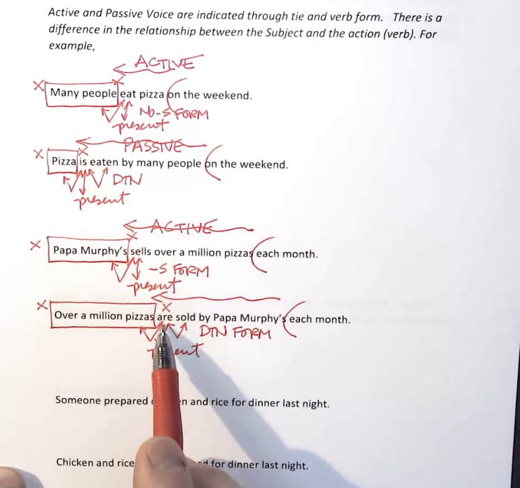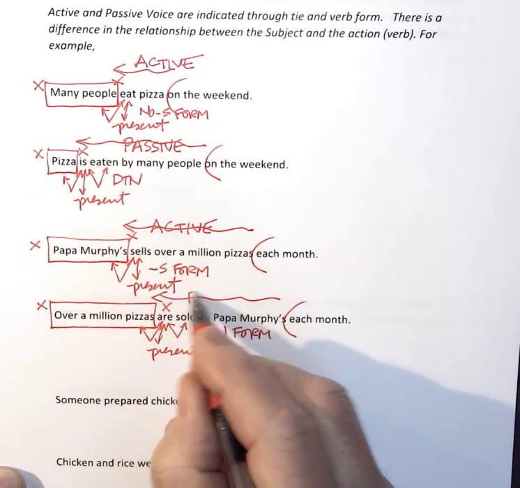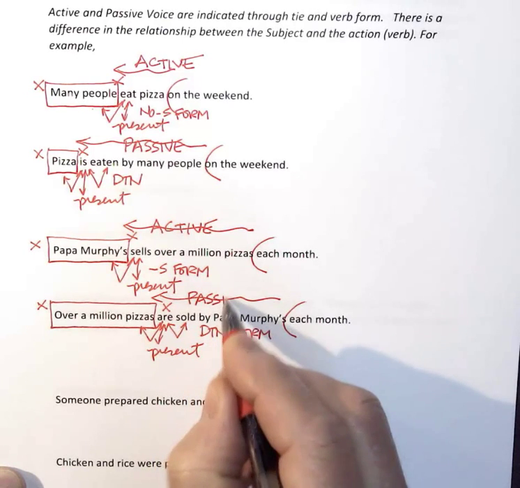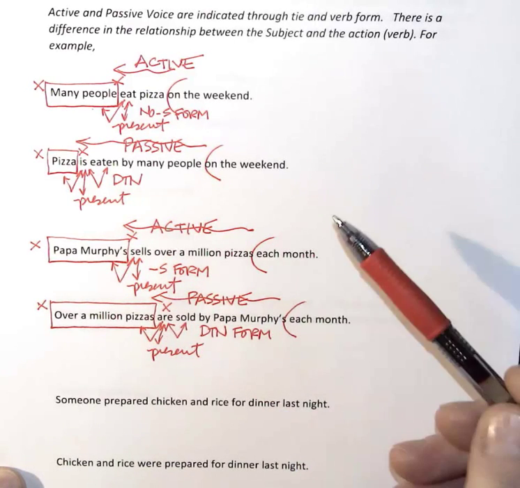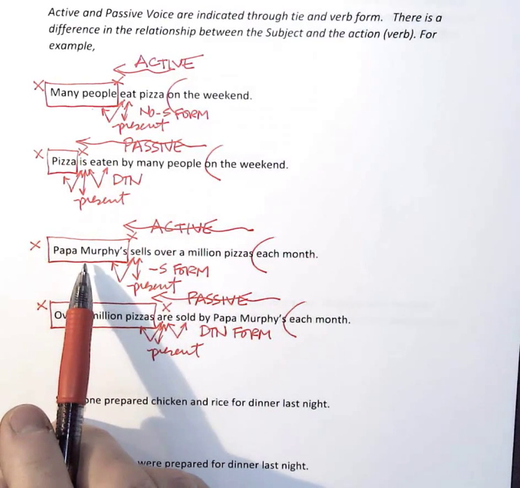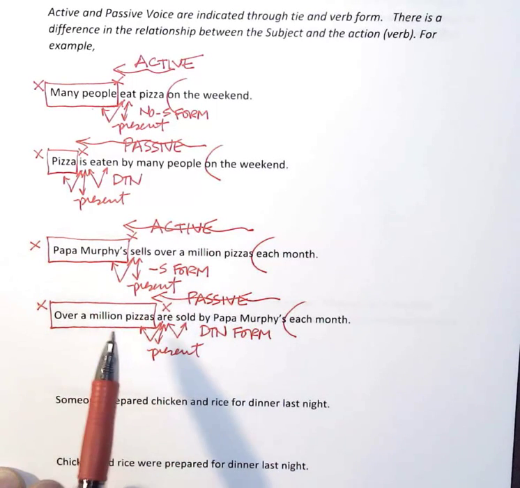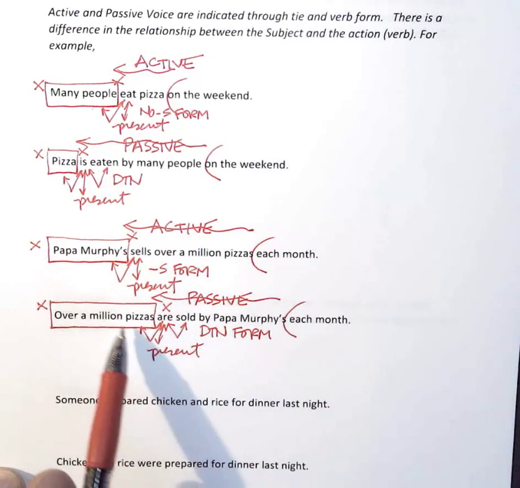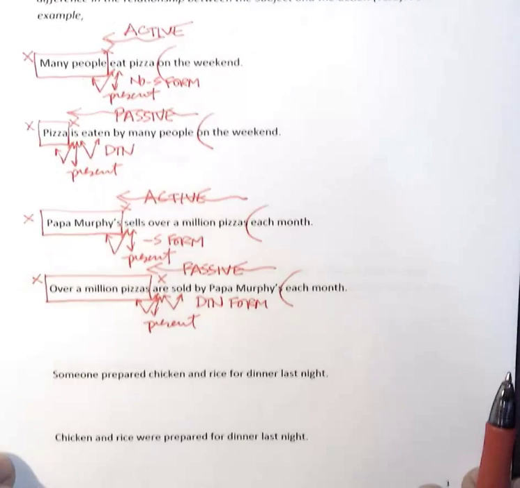When we see are or is or am or was or were tying with the DTN form, we know we have a passive sentence. So the ideas in these 2 sentences are exactly the same. The only thing different is in the first sentence, Papa Murphy's sells the pizzas. The subject makes this action. In the second sentence, the pizzas, something happens to them. They are sold. Passive.